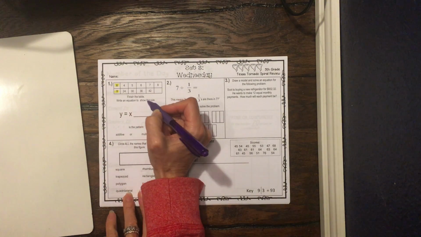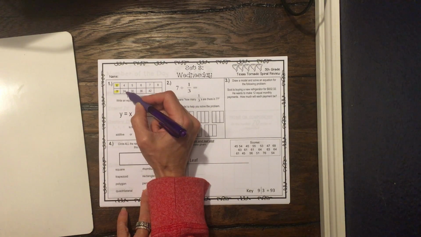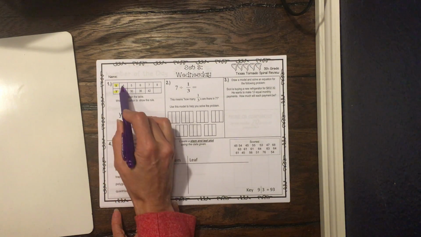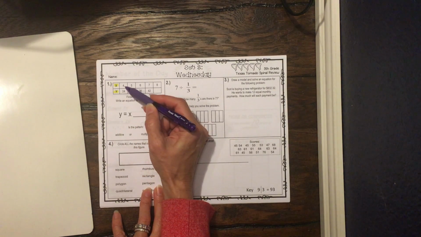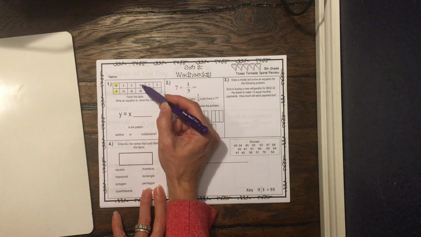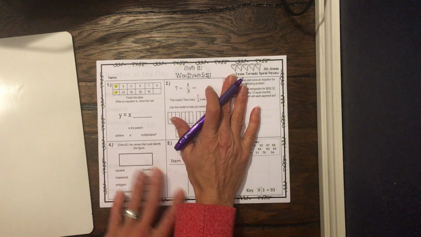So anytime we have a table, we're trying to figure out how did we get from X to Y. Your equation is always going to be Y equals something. Something's happening to X that ends you up at Y. So if we look at the 4, we ask ourselves, how did we get from 4 to 24? How did we get from 5 to 30? How did we get from 6 to 36? Well, whatever that rule is, it has to be the same for the whole table, okay?